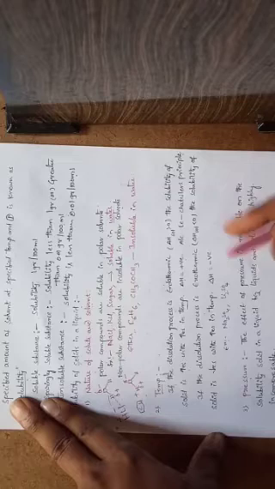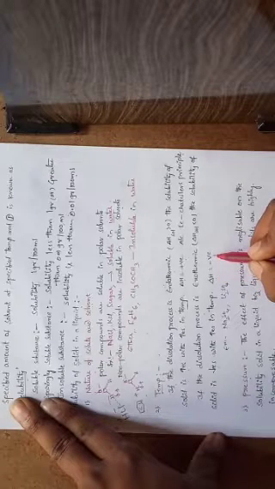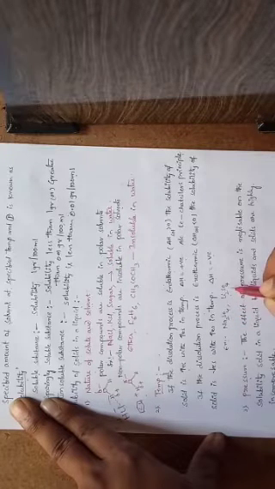If the dissolution process is exothermic, meaning while the solute is dissolving in the solvent energy is liberated, the solubility of a solid decreases with an increase in temperature. So the change in enthalpy is negative. For example, sodium sulfate and lithium sulfate are some examples of the exothermic dissolution process.